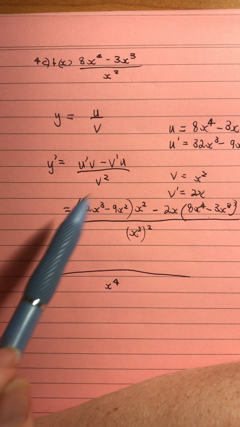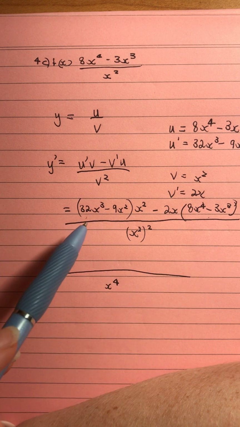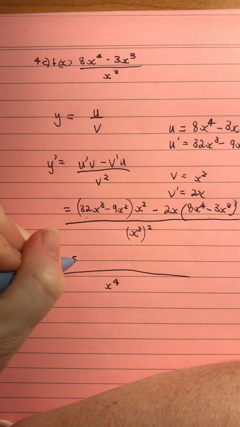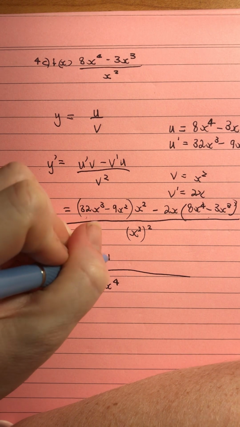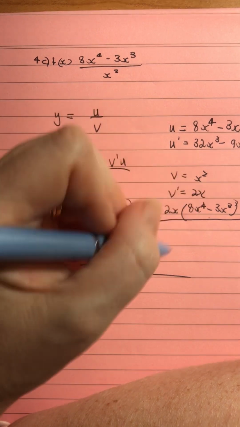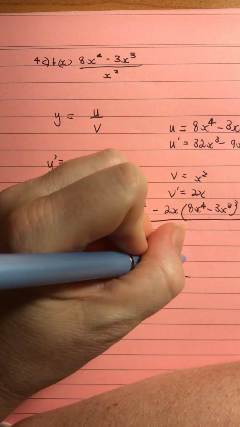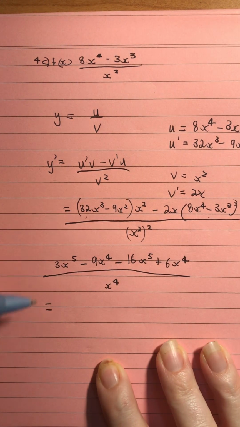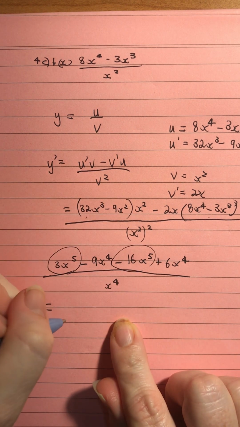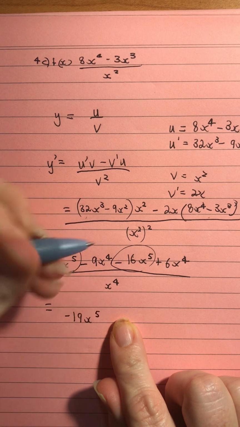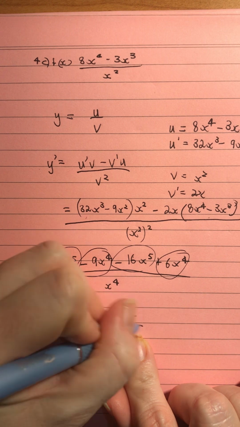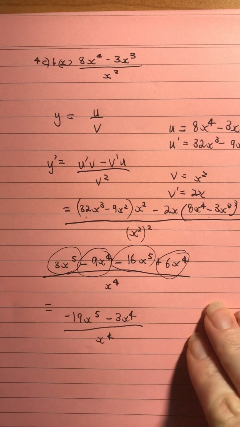We could look if there was any point in expanding to collect like terms. So we would get 32x to the power of 5 minus 9x to the power of 4 minus 16x to the power of 5, and then that would be plus 6x to the power of 4. So then we can simplify that. We've got 32x to the power of 5, we're taking away 16x to the power of 5, so that will be 16x to the 5. We've got minus 9x to the 4 plus 6x to the 4, so then minus 3x to the 4 over x to the power of 4 there.